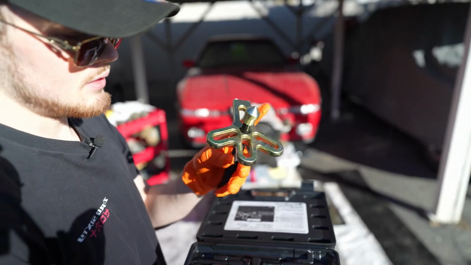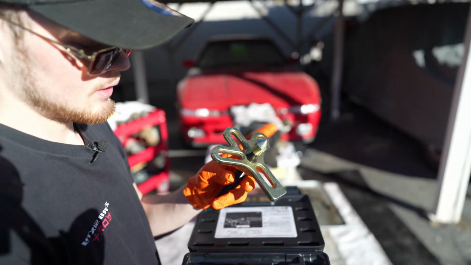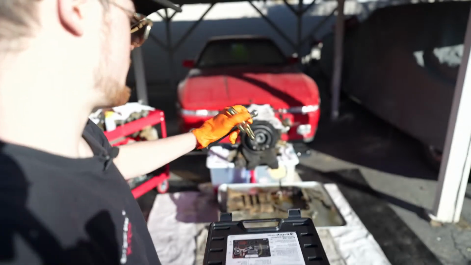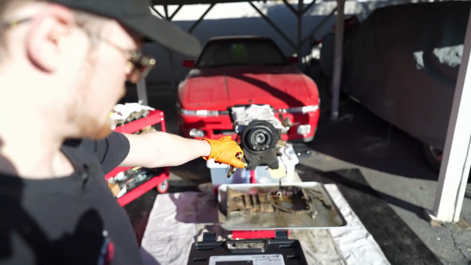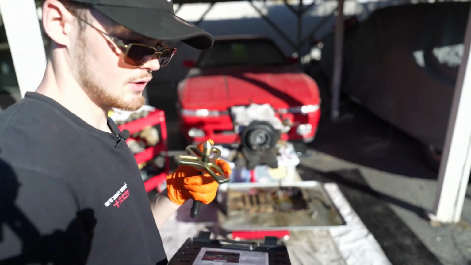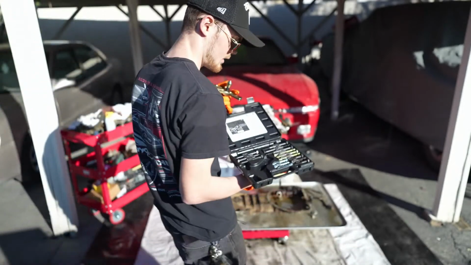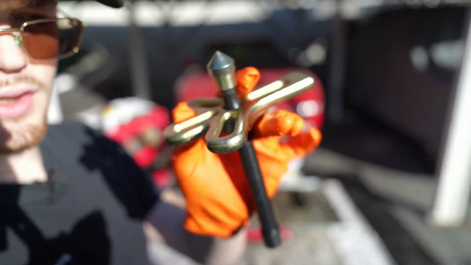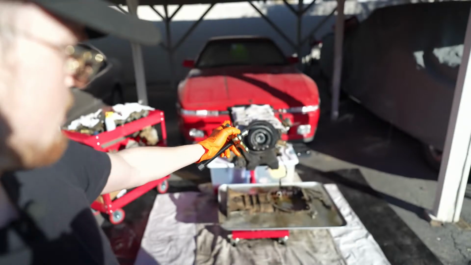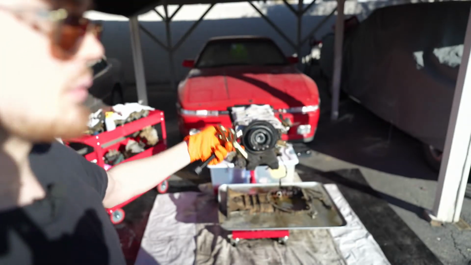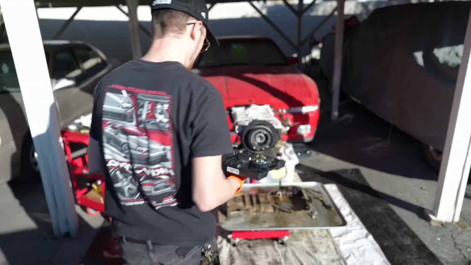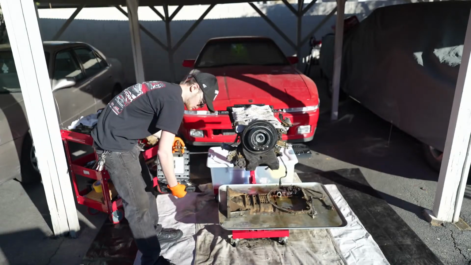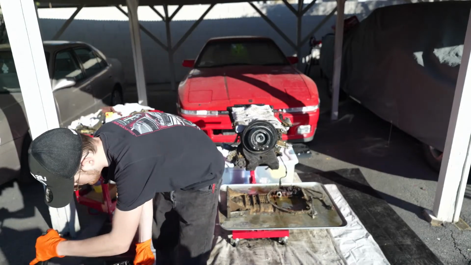But we've got the harmonic balancer puller, and I am just about to clean out these threads to make sure that we can thread some bolts in there. If not, I can go to Ace Hardware and get some custom bolts so we can pull this out. But we're gonna need this bad boy in order to get that harmonic balancer, or crank pulley, whatever you want to call it, off. So that's what I'm currently working on. I'm just gonna go ahead and throw this on my stool in the meantime.